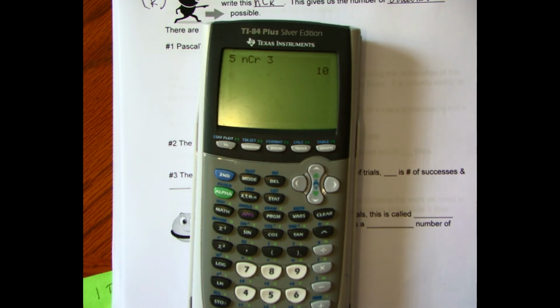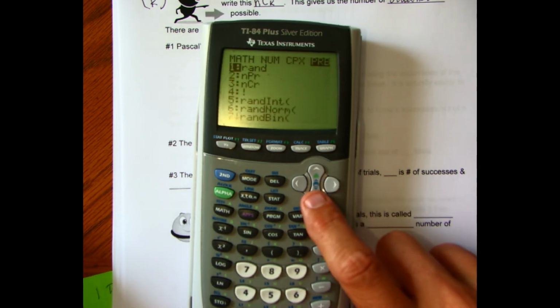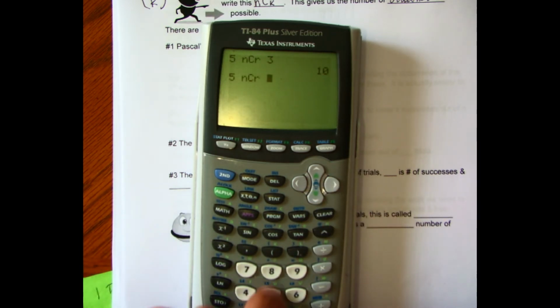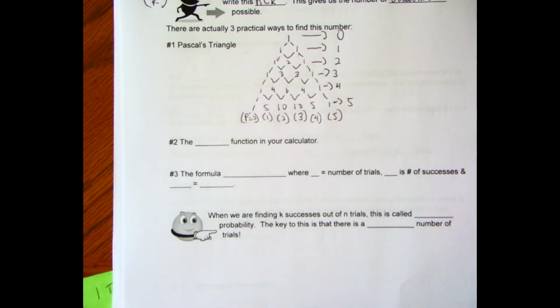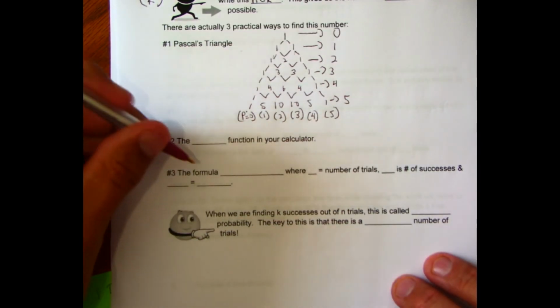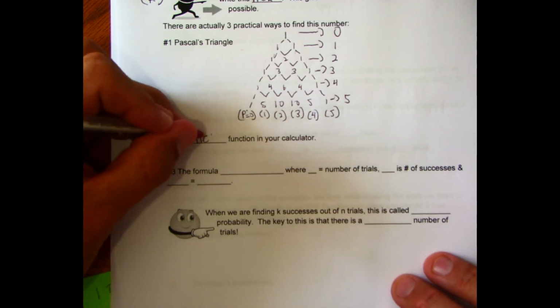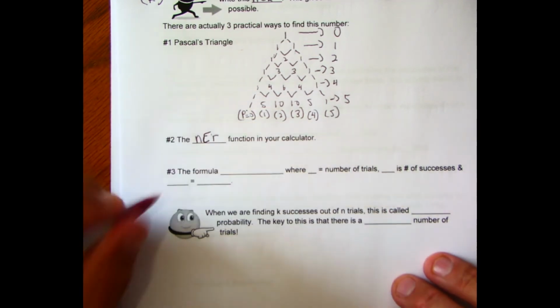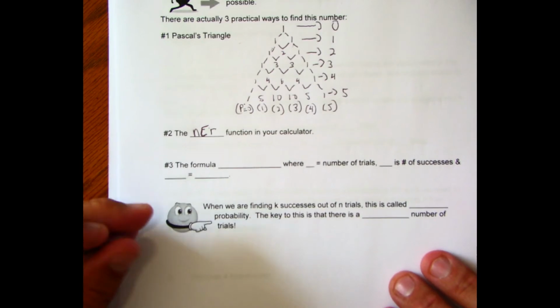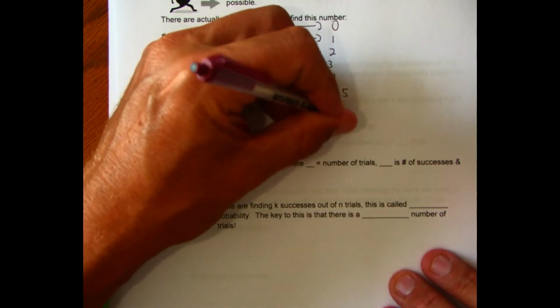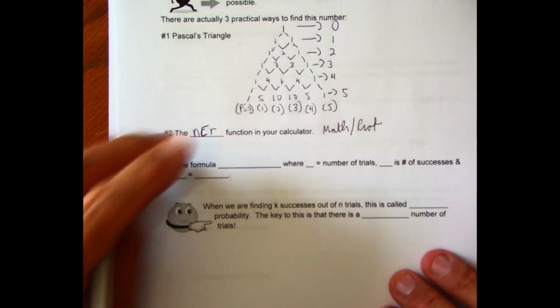So how many ways can he make 5 out of 5? Well, it should come out to be 1. So I do 5, probability, nCr, 5. There's 1. It would be all successes. So that's the nCr function on your calculator, with a capital C, small r, under math, probability. Okay.